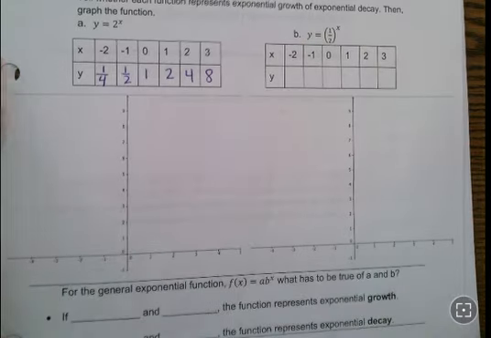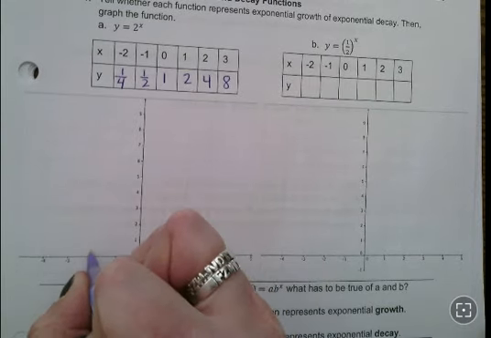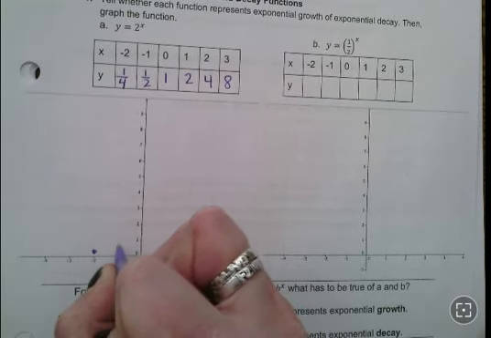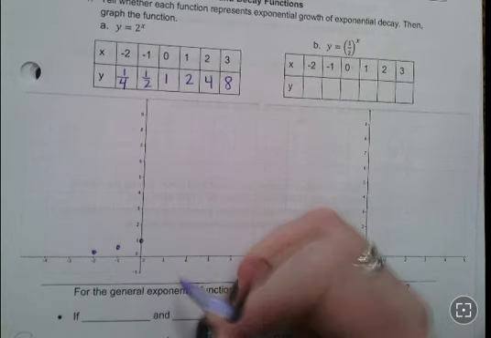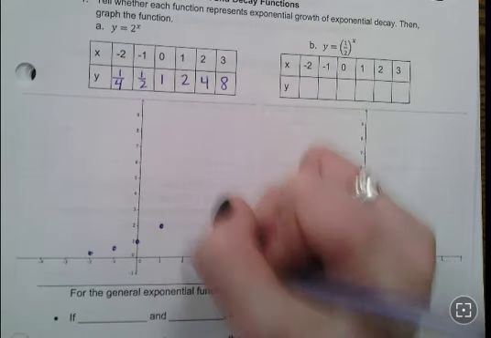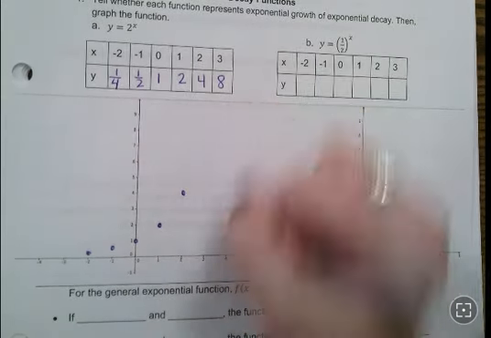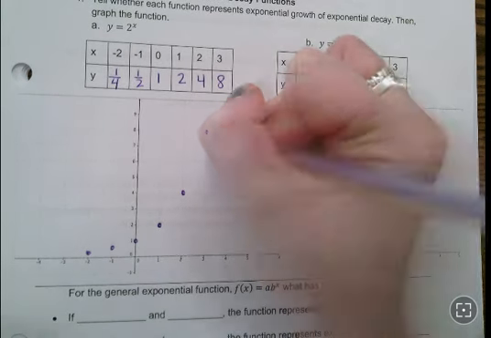Okay, so let's plot these. So negative 2, 1/4, negative 1, 1/2, 0, 1, 1, 2, 2, 4, 3, 8.